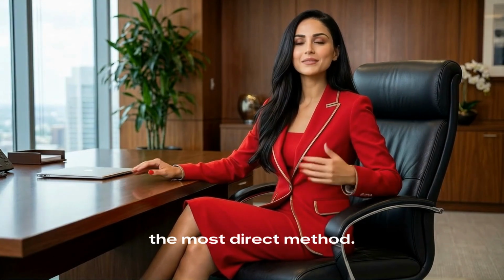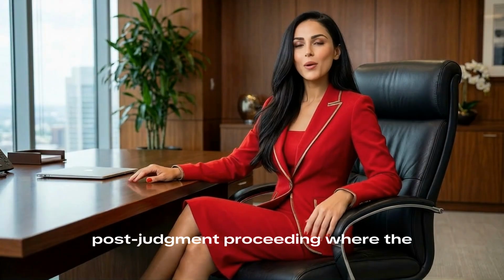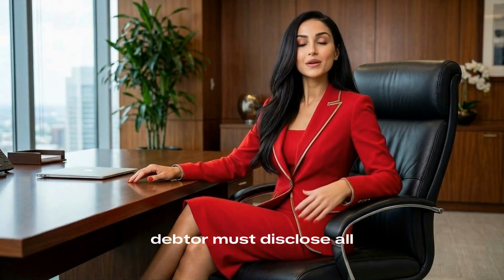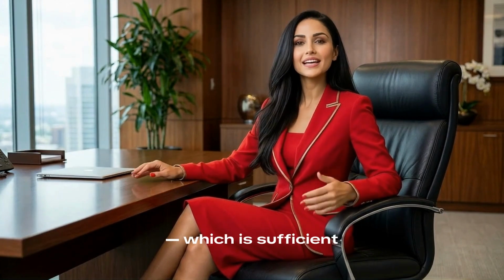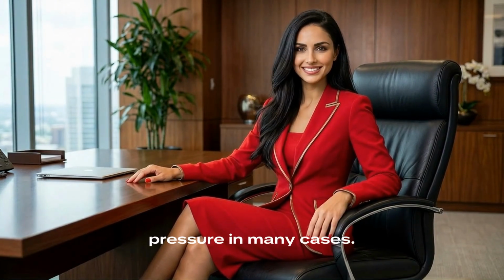Here's the framework. The debtor's exam is the most direct method. Most states allow a post-judgment proceeding where the debtor must disclose all accounts under oath. Failure to comply is contempt. The debtor either tells you or they face criminal sanctions for refusing, which is sufficient pressure in many cases.